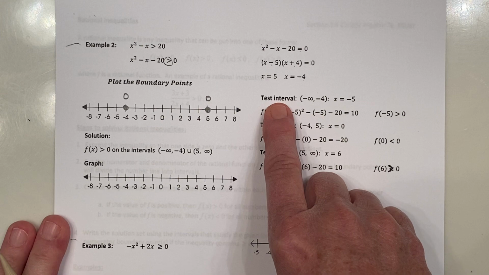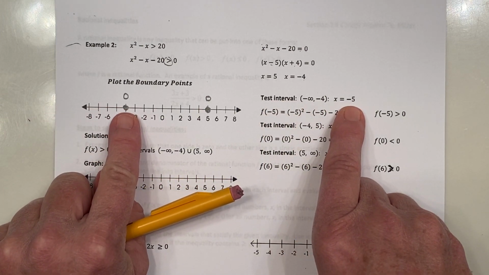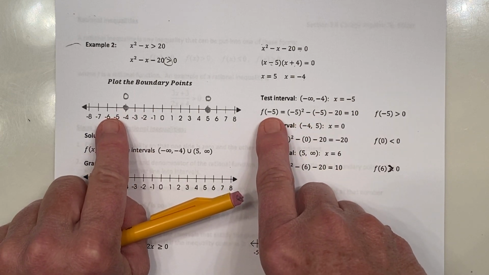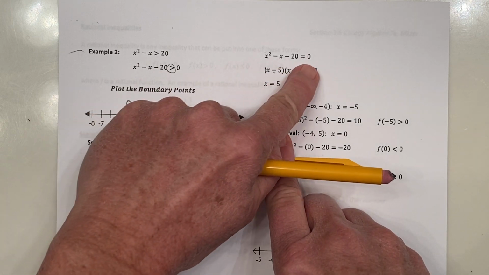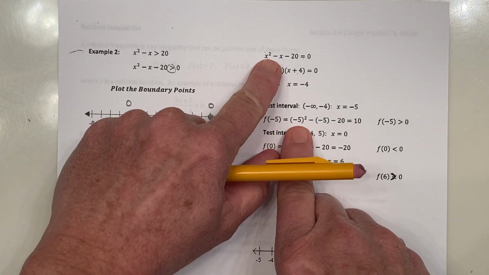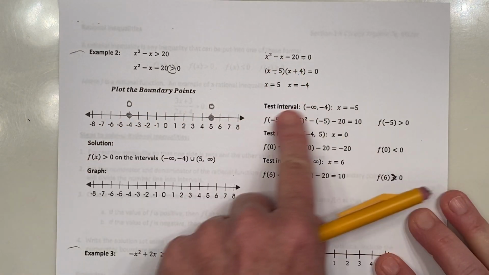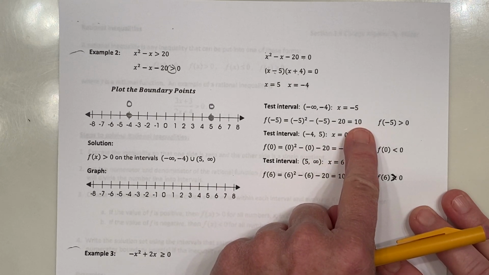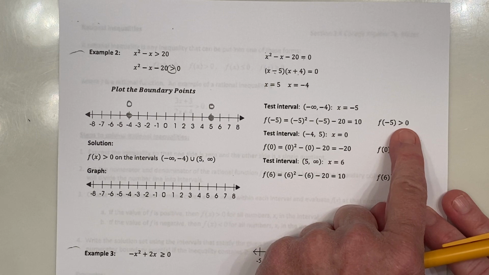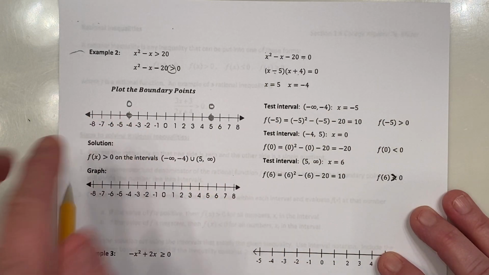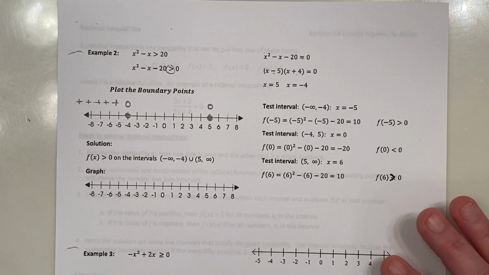So the work's done for us here. For the test interval from negative infinity to negative 4, we chose x equals negative 5. Go to the original problem. Actually, I'm going to go to where the equation is set equal to 0. So plug in negative 5, square it, minus a negative 5, minus 20. All this can be done on the calculator, and we end up with 10, a positive number. So that means we have positive values on this first interval from negative infinity to negative 4. So I'm just going to record several positive signs here.